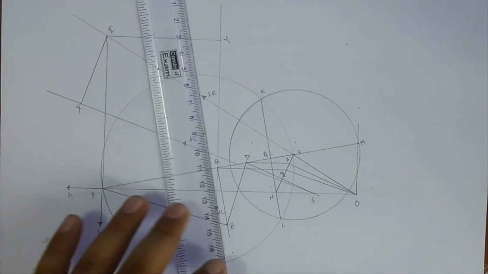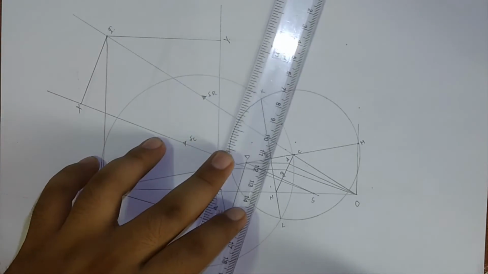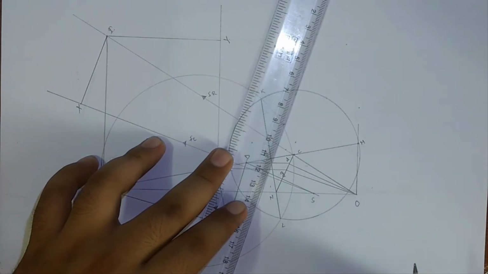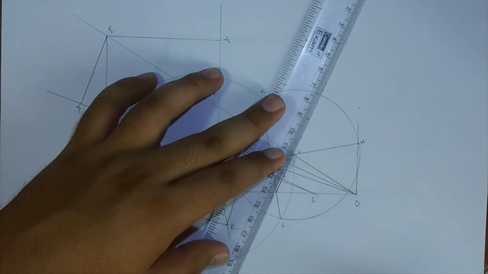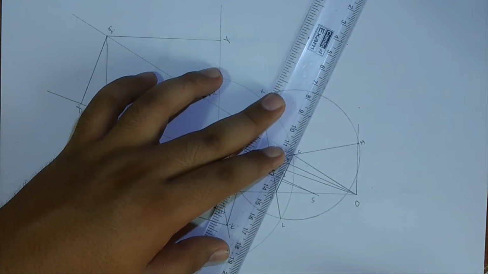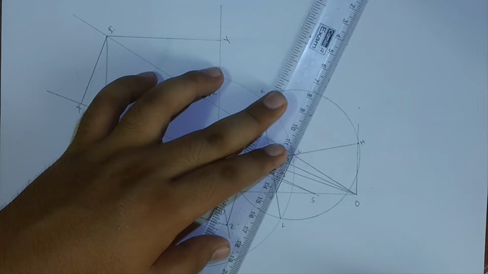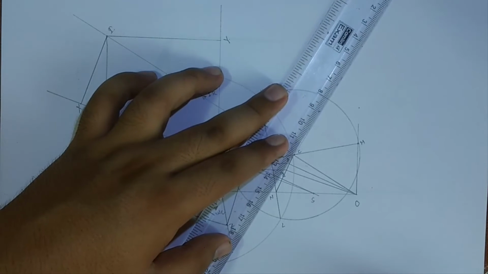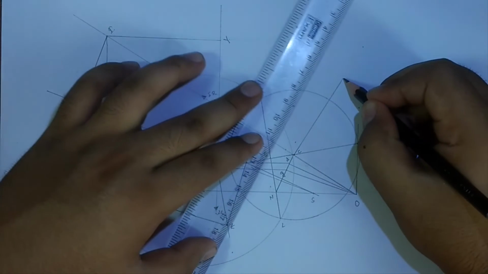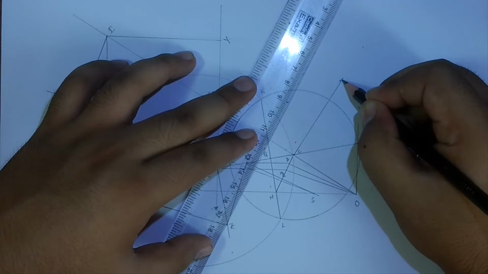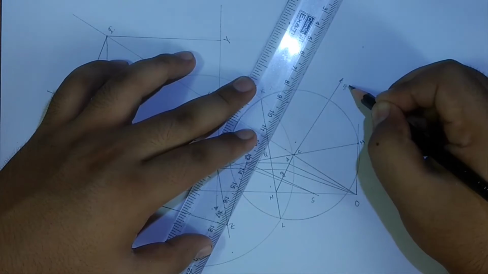Now we have to find the tangential force acting on the crank, which is OC. So the tangential force acting on the crank in this way, it should be perpendicular. Name it as Ft.